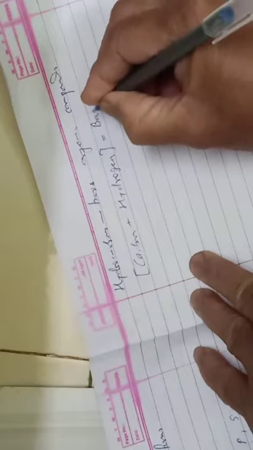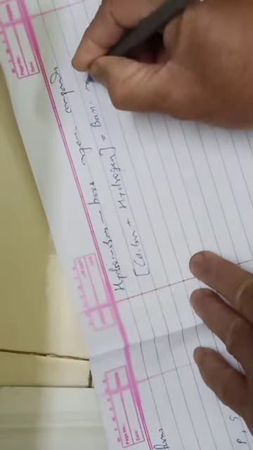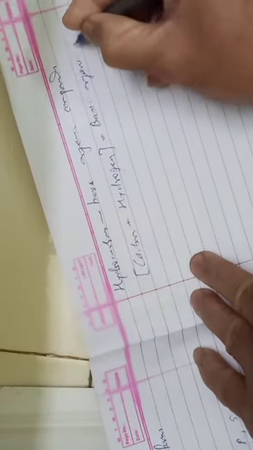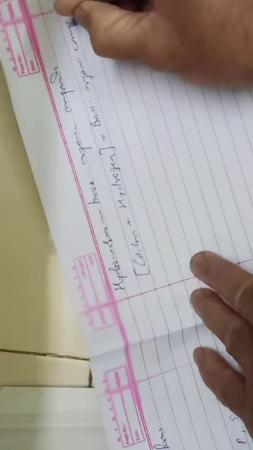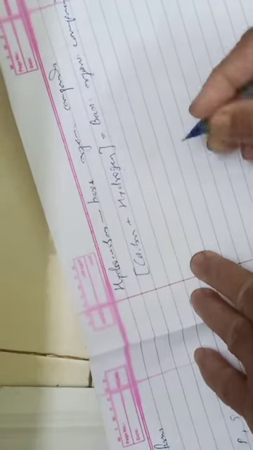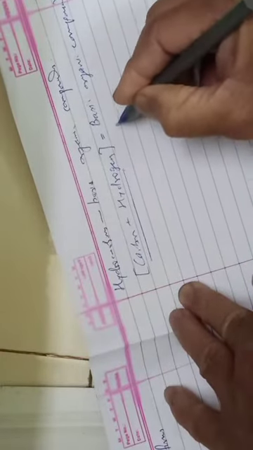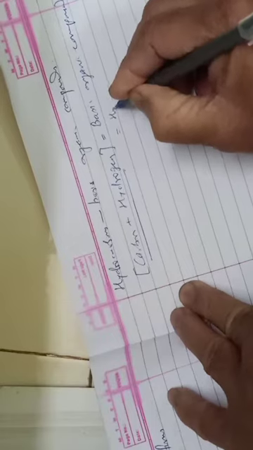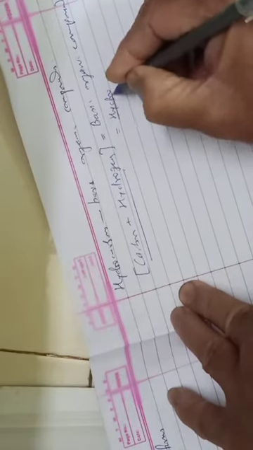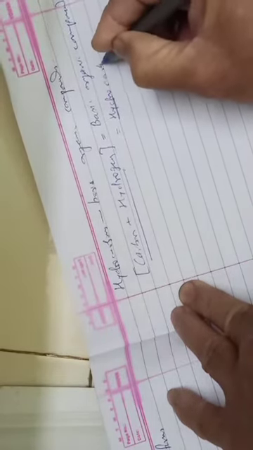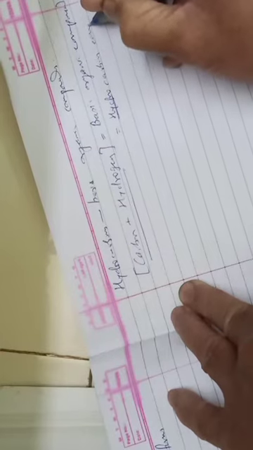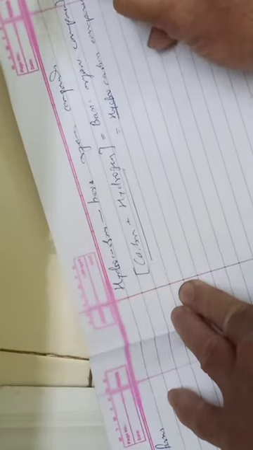Those compounds are called basic organic compounds. Carbon and hydrogen compounds are also called hydrocarbon compounds, hydro meaning hydrogen.